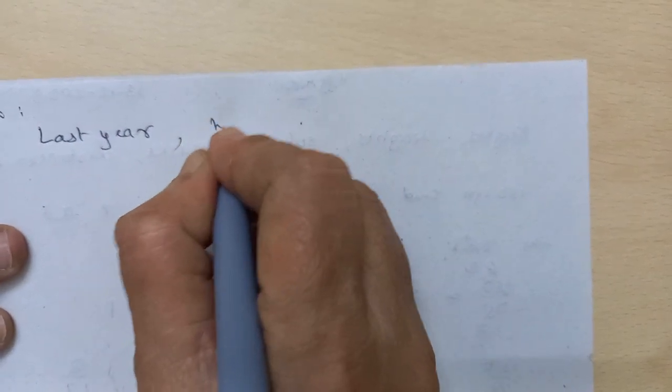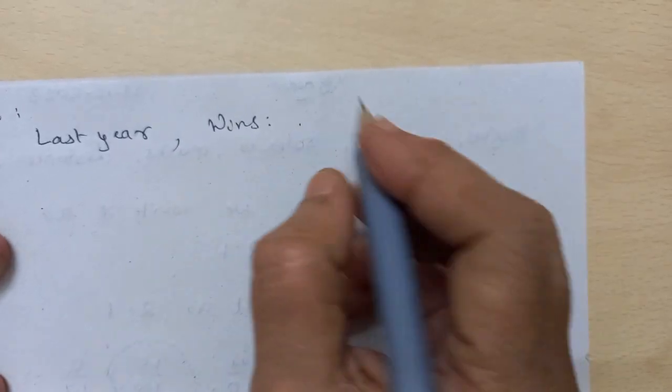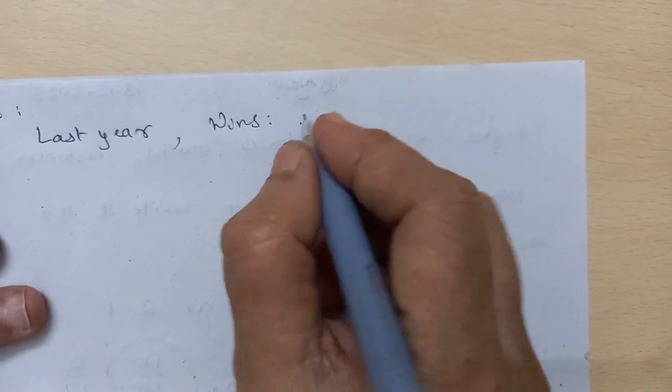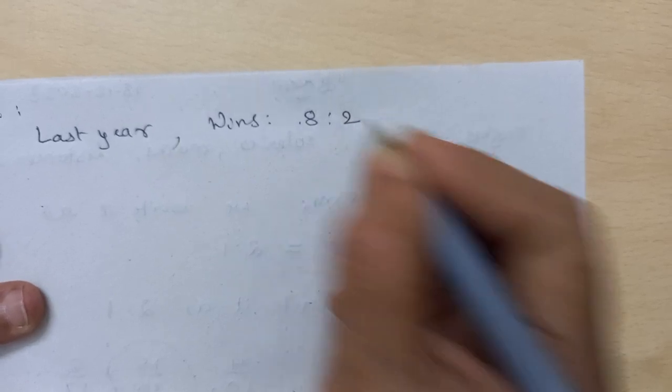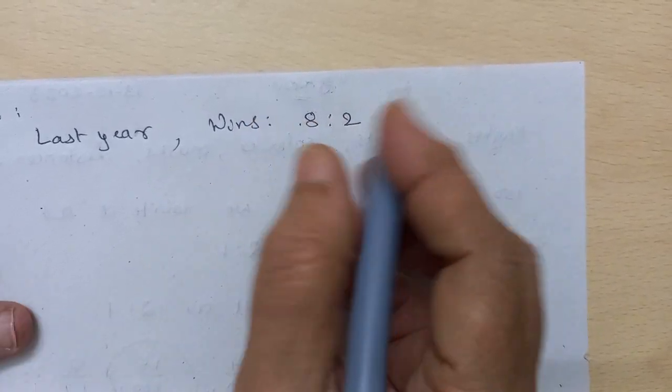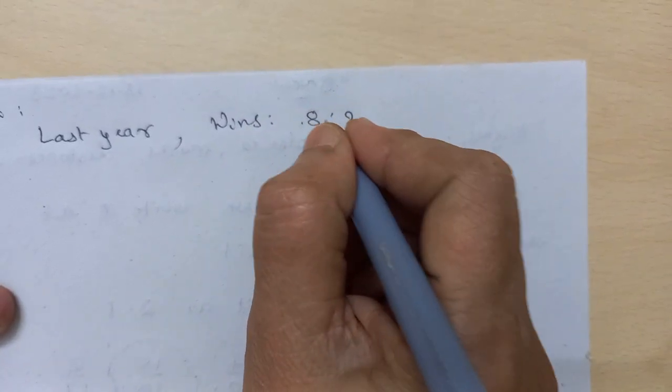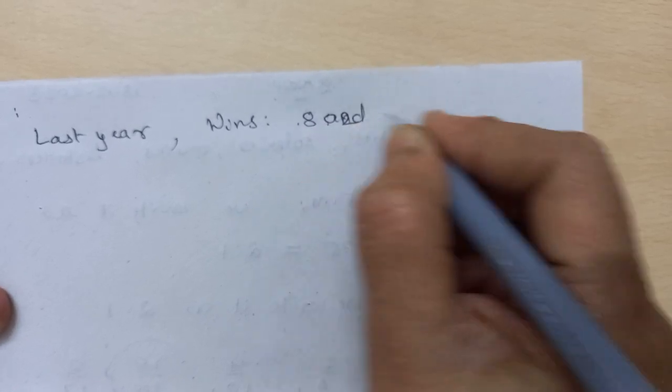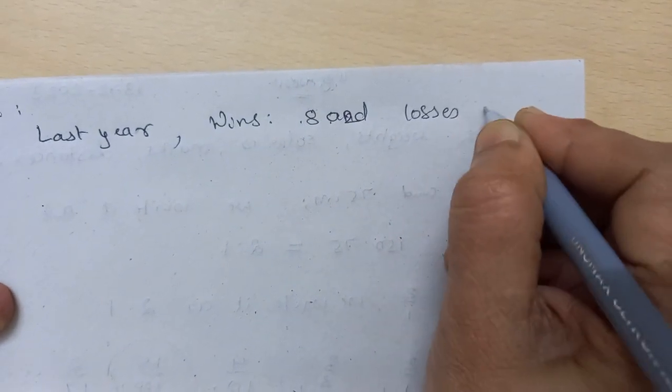For that, we have to find the ratios. Last year, 8:2 means 8 wins and how many losses? 2.